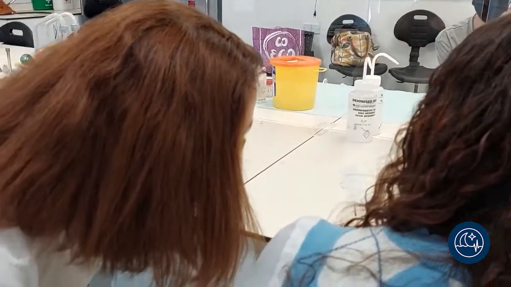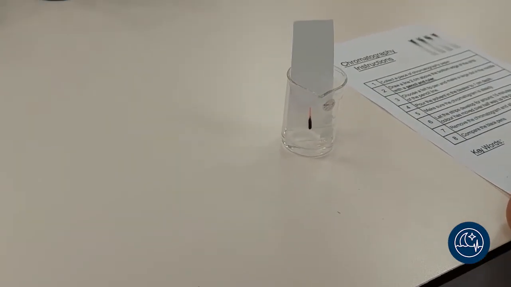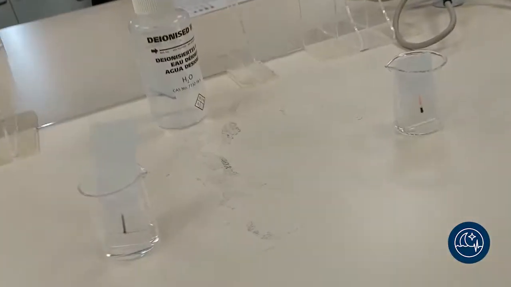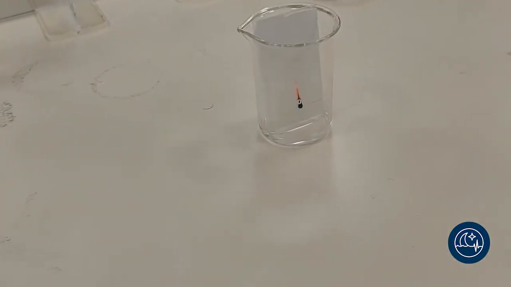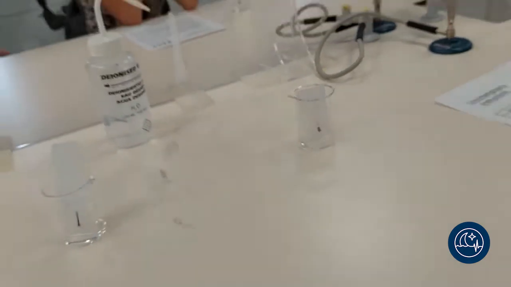Wow. Nadasa's pen has got blue, purple, and yellow. Alicia's has a red line. Alex's looks like it's just pure black, as Andy's does, and Nikita's is very interesting indeed. It's quite a bright colour.